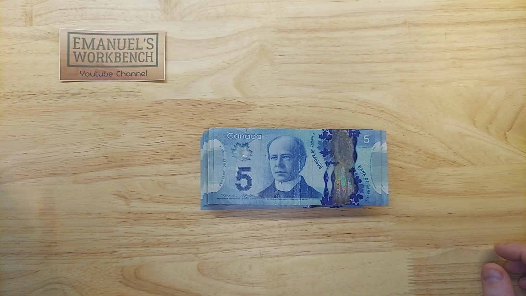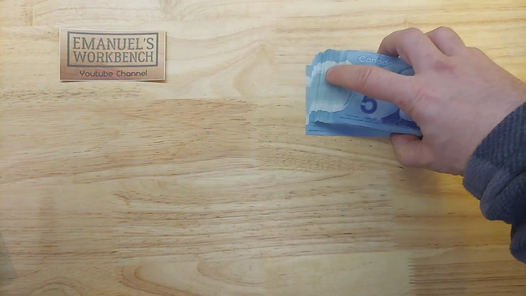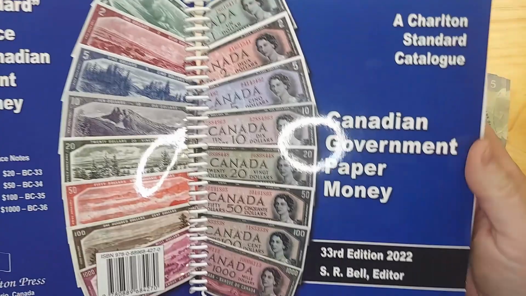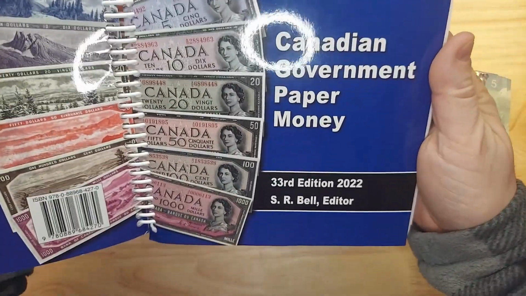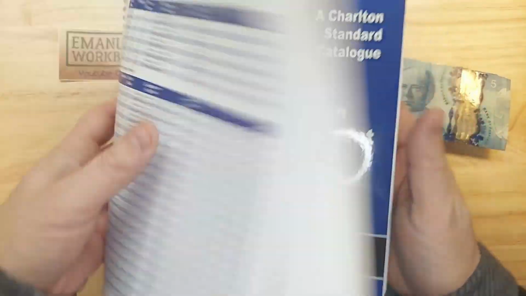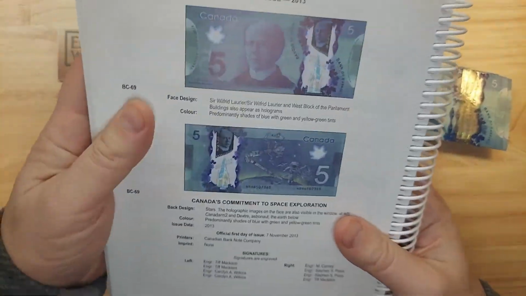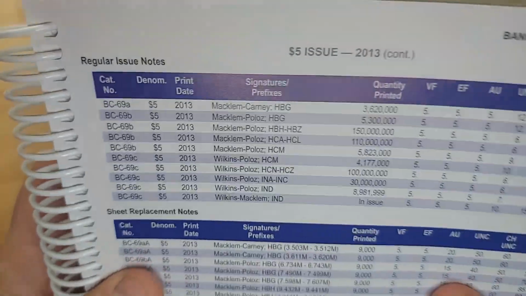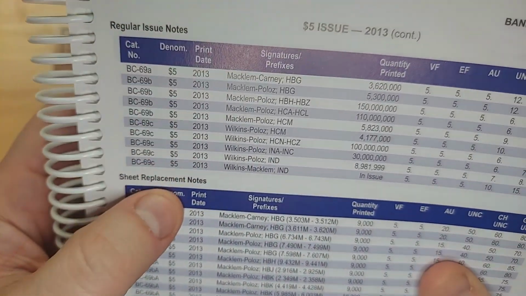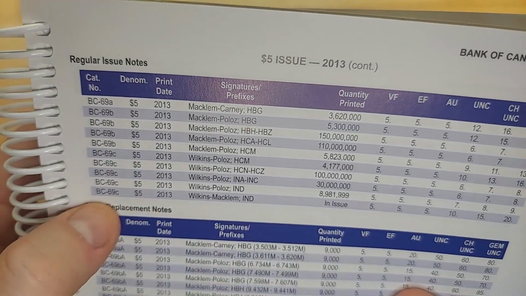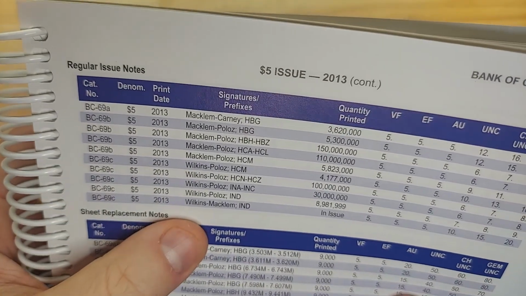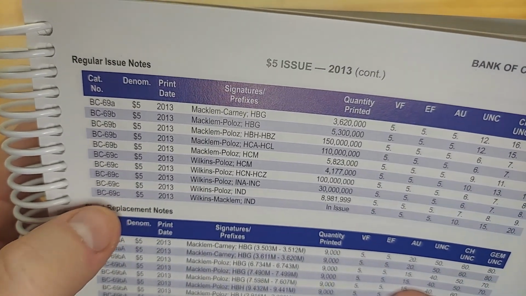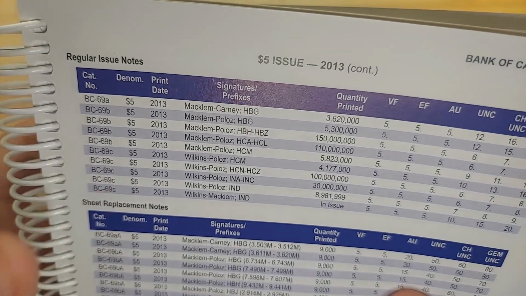What are my references? My main reference is this book over here, The Canadian Government Paper Money. This is the 2022 edition, and I flipped it over to the $5 page over here. It has all of the signature varieties. This one isn't up to date with the latest. There are 2 more varieties that came out since this one, which would be the BC69D and BC69E.